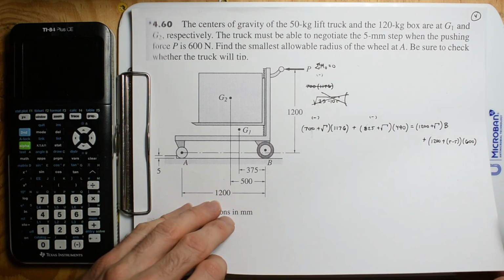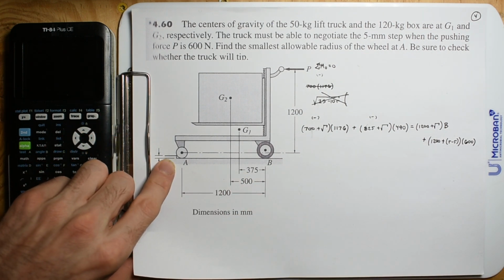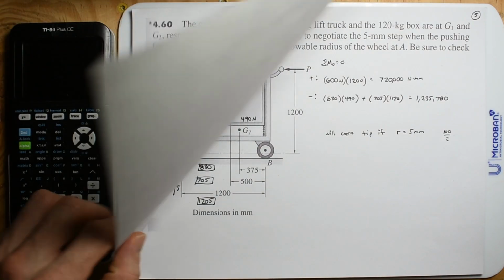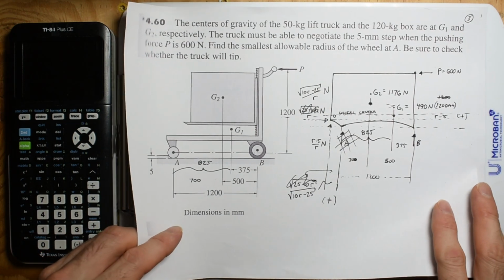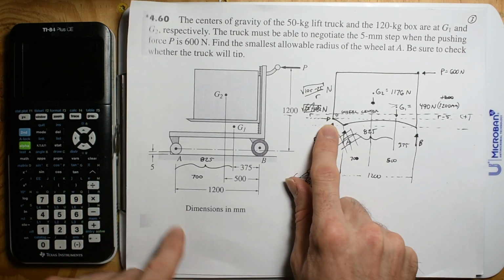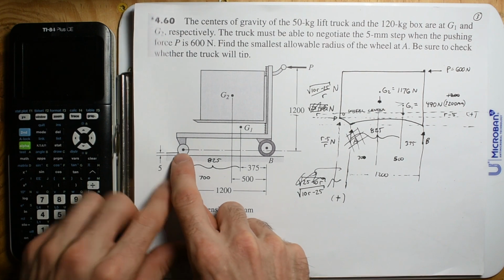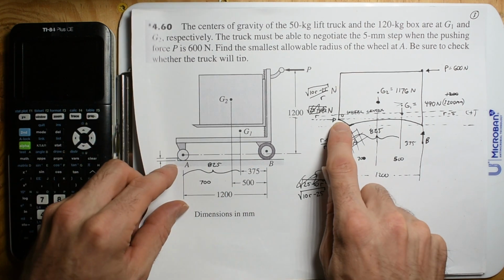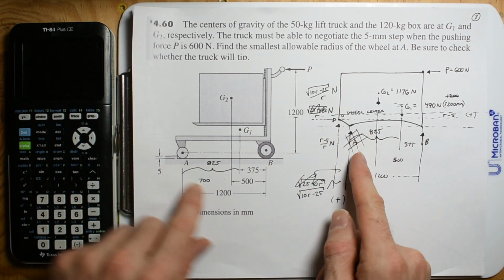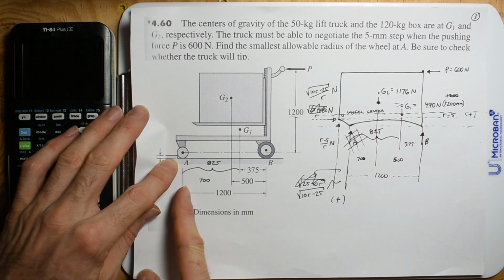Man, this was brutal. I started summing, yeah, this was just awful, because I started summing the moments at this point O. I don't know why I chose this point right here, because then I have all these distances.